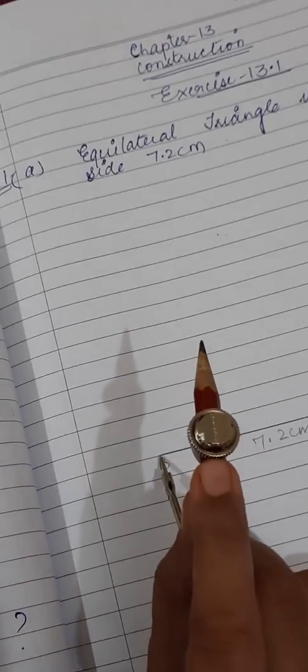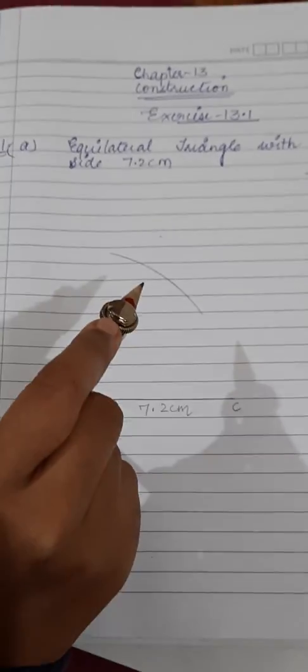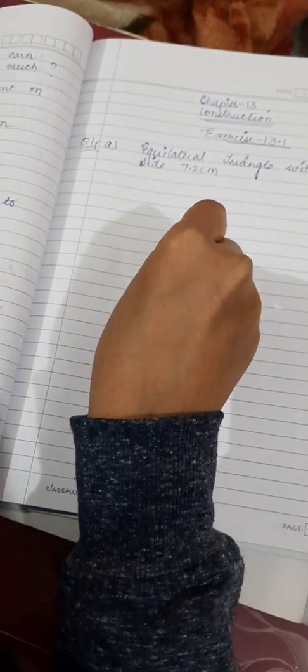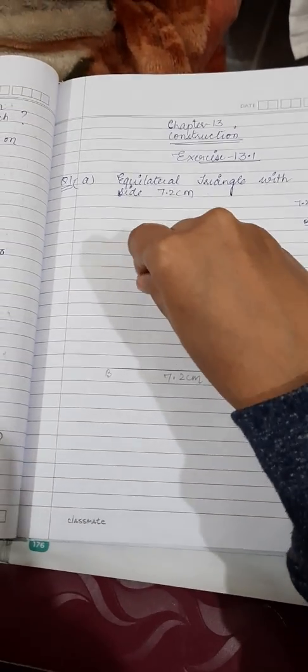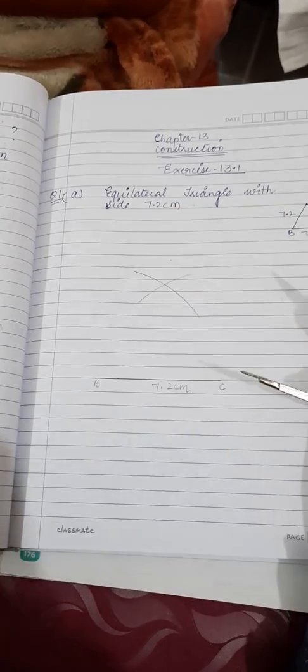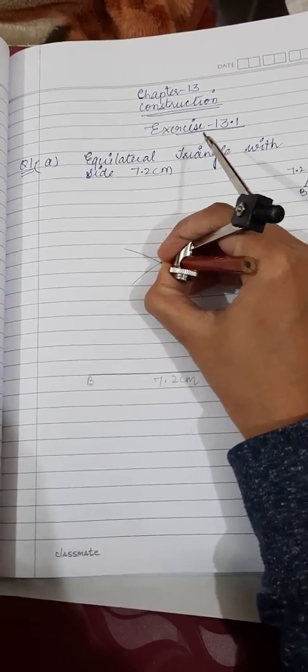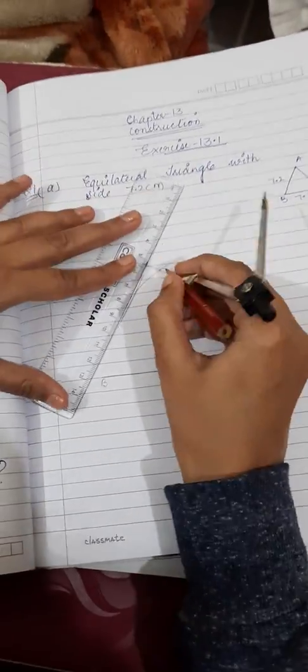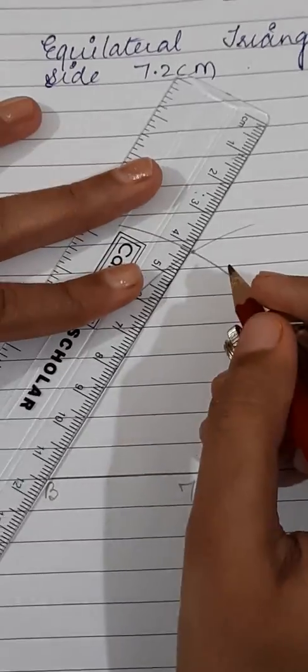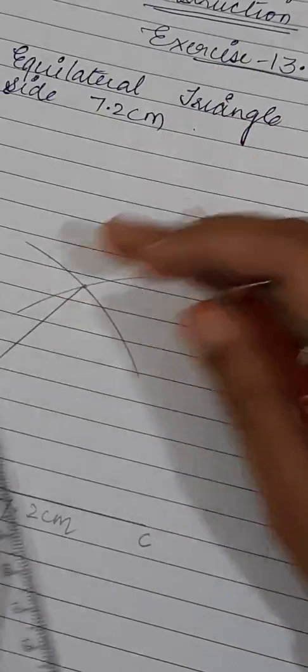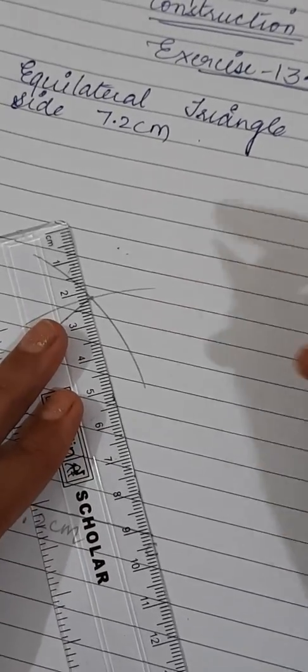From this point, make an arc like this. This arc is going to be of 7.2. Similarly, from this point C, again make an arc, and this arc is also going to be of 7.2. Now this is the point of intersection of these two arcs. Join this intersection point with B. From here I am joining with B, and from here I am joining with C.